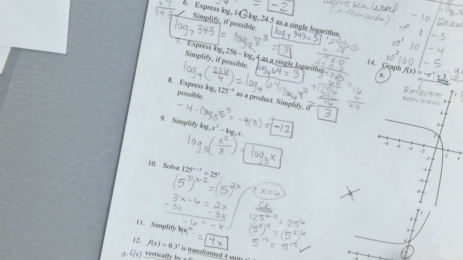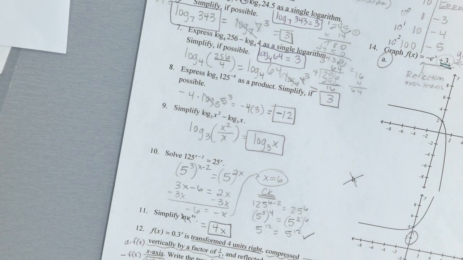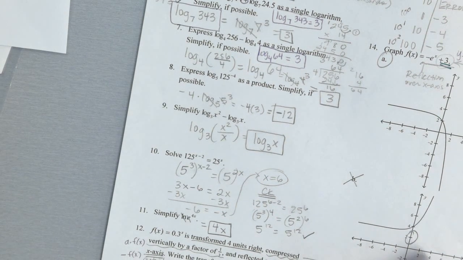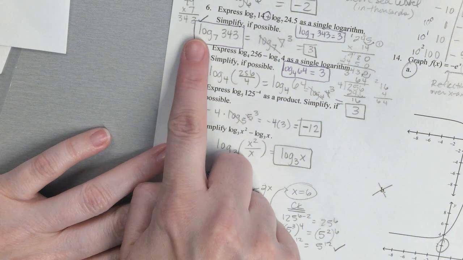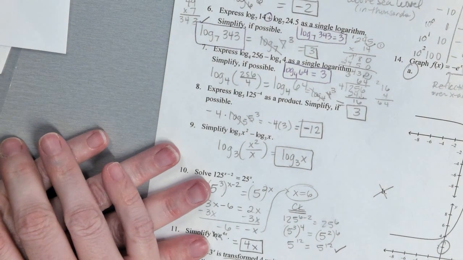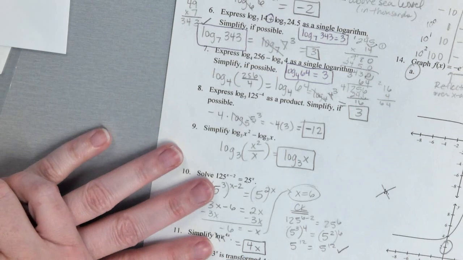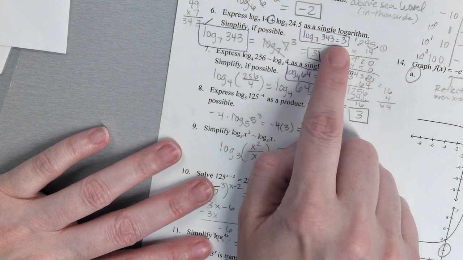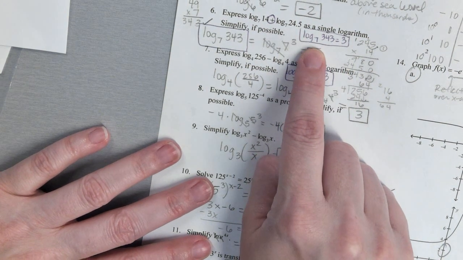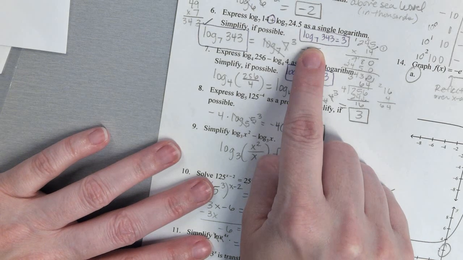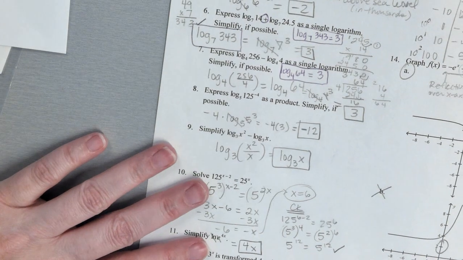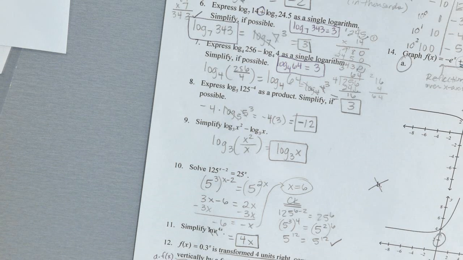I try to make the review more difficult than the test, so when you get to the test, you're like, oh yeah, this is not as bad as I thought. And then once you get here, log base 7 of 343 is going to simplify to 3. Again, when it's multiple choice, make sure you have the log base 7. If there's one that has a log with a different base, cross it out. Use your process of elimination to help you.